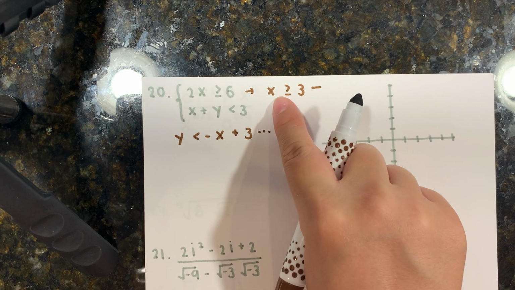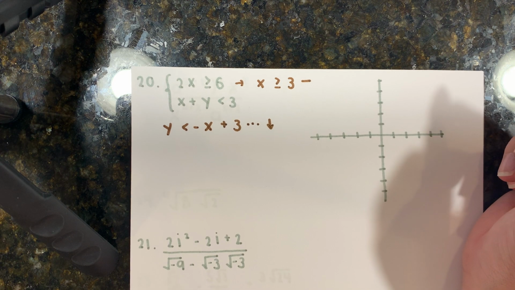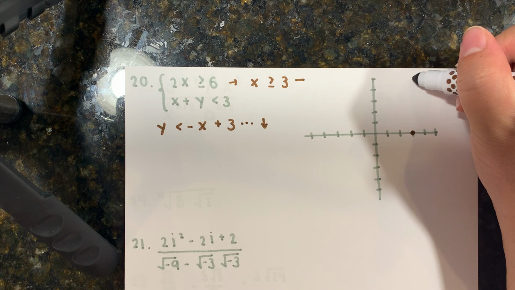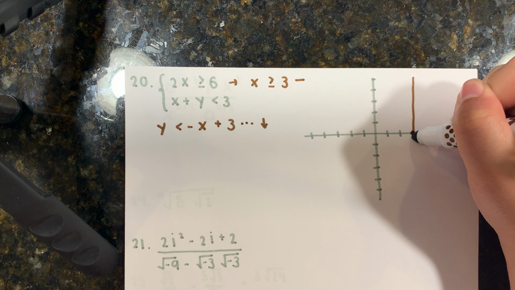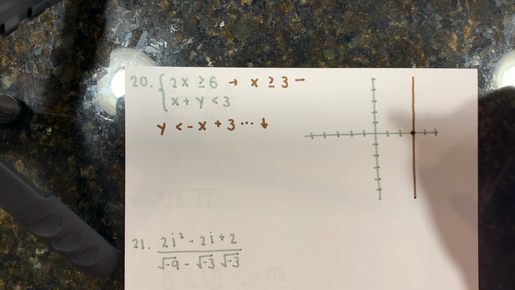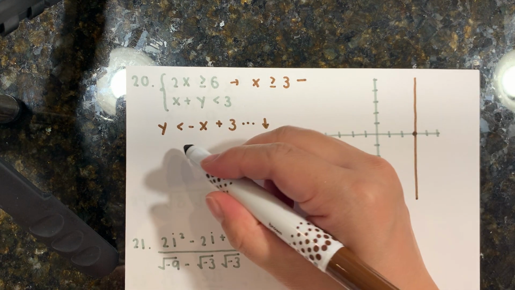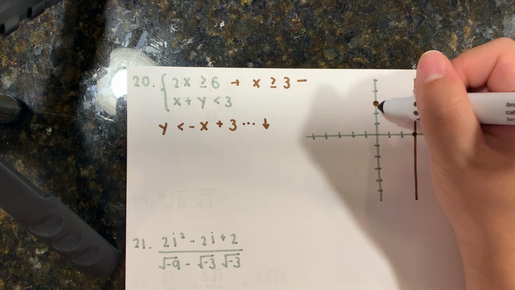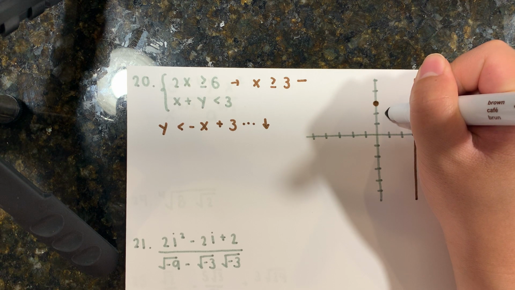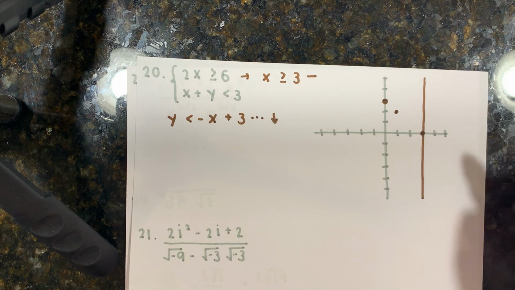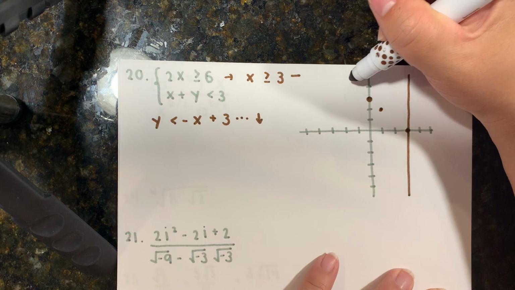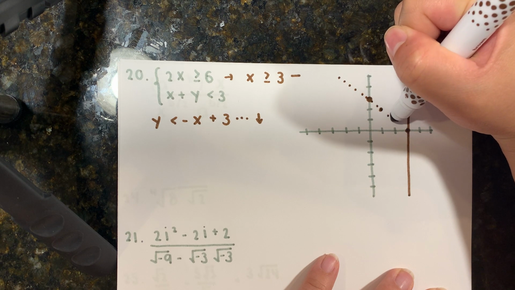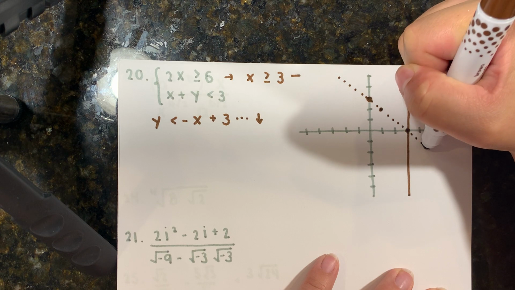So let's start by graphing x is greater than or equal to 3. So 3 on the x-axis is here. I'm just going to draw a solid line through there. Then y is less than negative x plus 3. I'm going to go up 3, and then the slope is down 1 over 1. And this is a dotted line. And it should look like that.